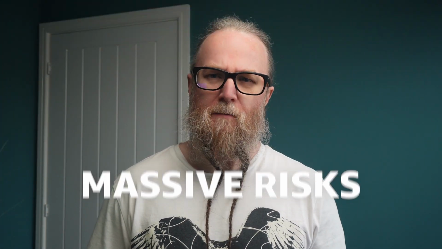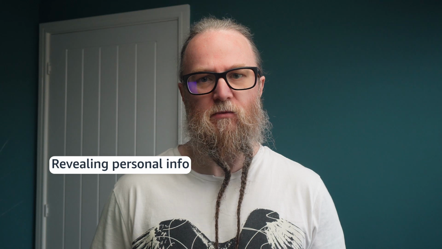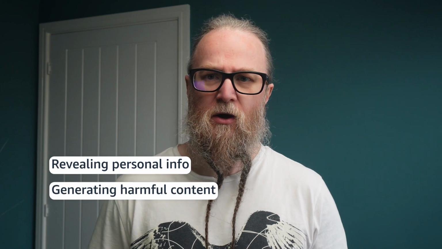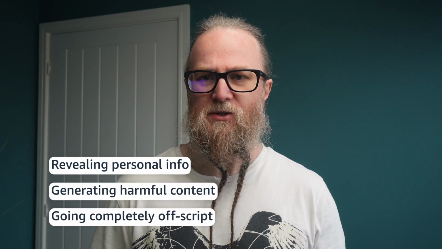In the wild world of generative AI, one wrong move could expose your business to massive risks. Imagine an AI assistant accidentally revealing personal information, generating harmful content, or going completely off script. These aren't just hypothetical scenarios, they're real threats which are facing every AI-powered application.